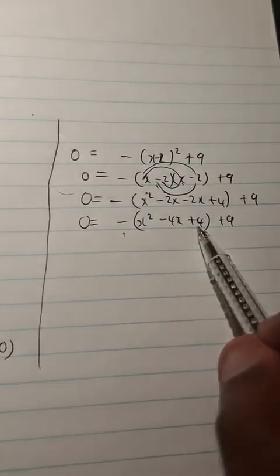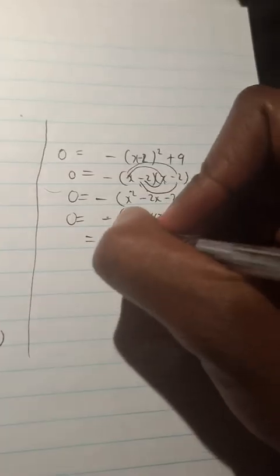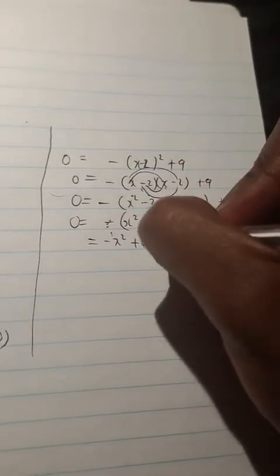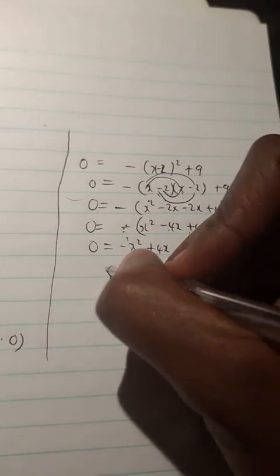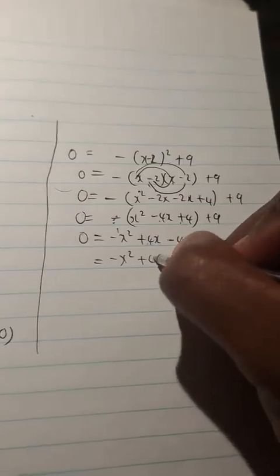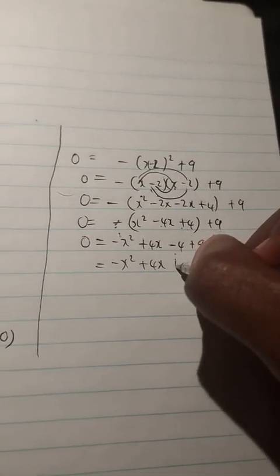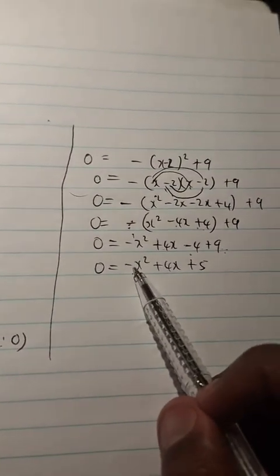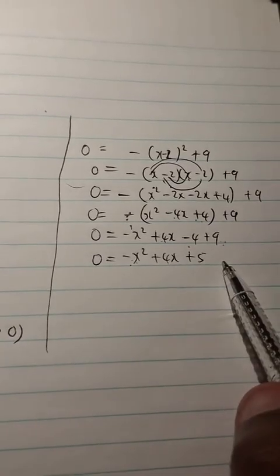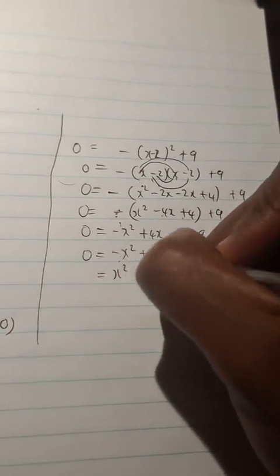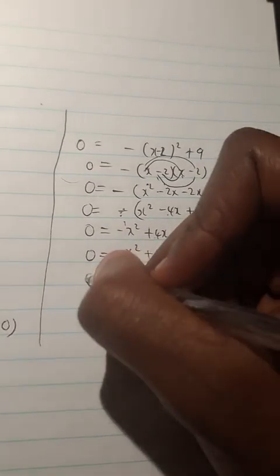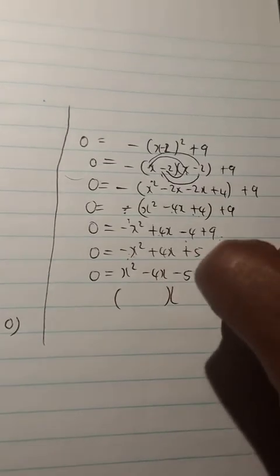Then they take the negative sign inside the bracket. Negative times x squared, negative x squared; negative times negative 4x, plus 4x; negative times positive 4, negative 4, plus 9. Then they add the like terms: negative x squared plus 4x minus 4 plus 9 is plus 5. And since they see that the x squared has a negative coefficient, they divide by negative throughout, so that this becomes x squared minus 4x minus 5. Then they factorize.